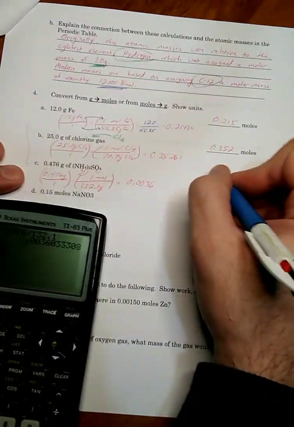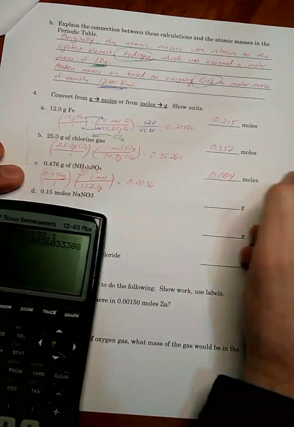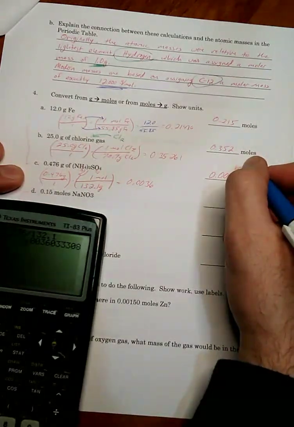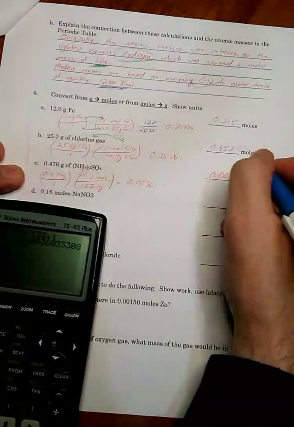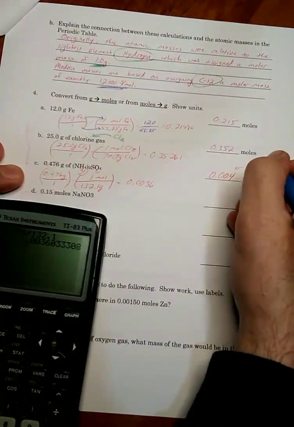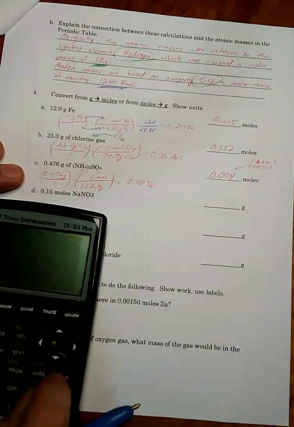We'll round that and say 0.004. You could also turn this into scientific notation, in which case it would be 4.0 times 10 to the negative 3, or actually it would probably be more accurate to say 3.6 times 10 to the negative 3. Either of those would be just fine.